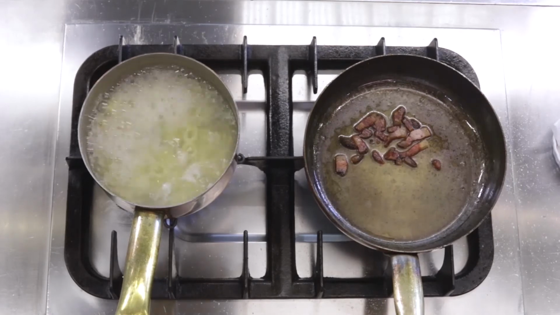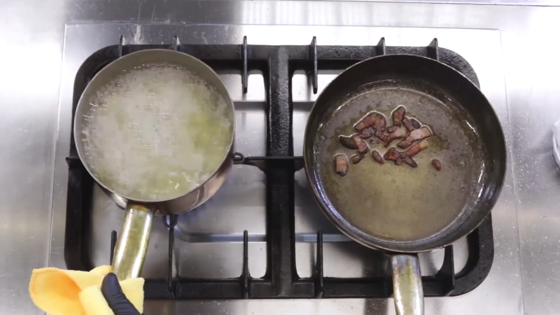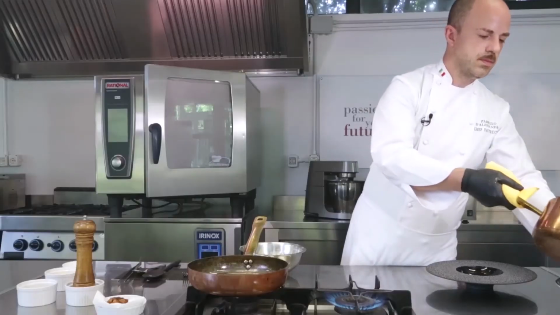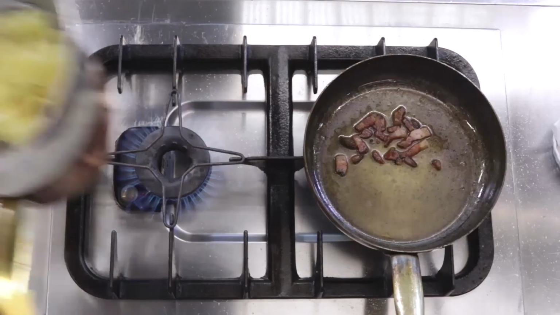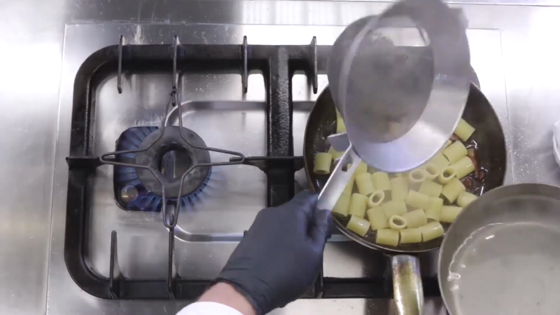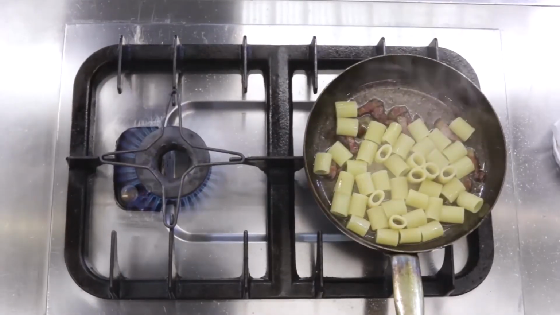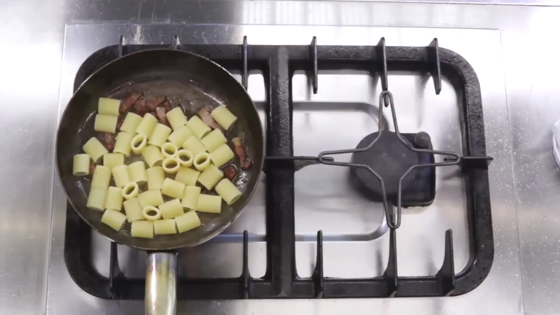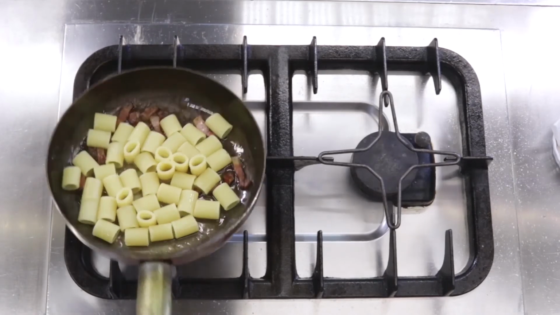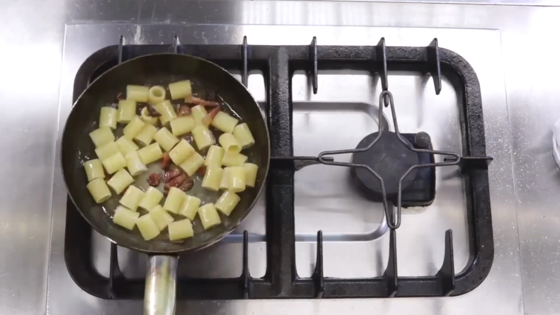Okay, let's strain the pasta, adding it into our pan, and clearly as we're putting it on flame, low heat, we start to saute a little bit.